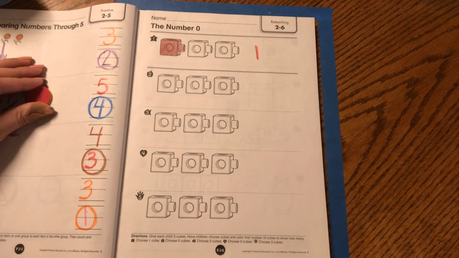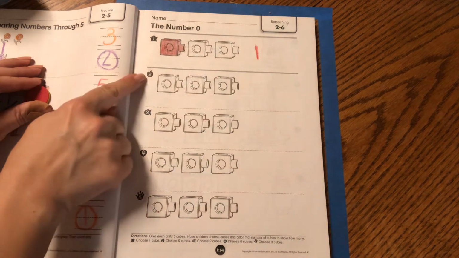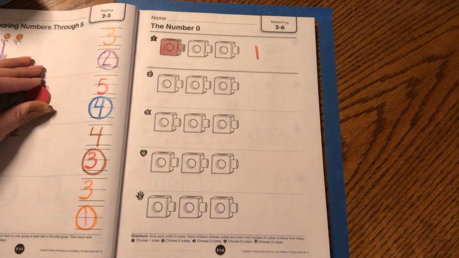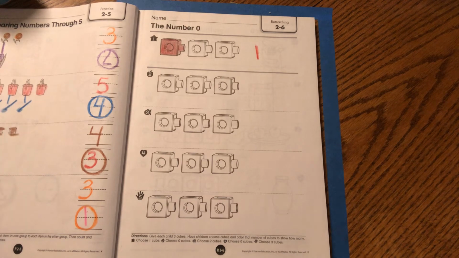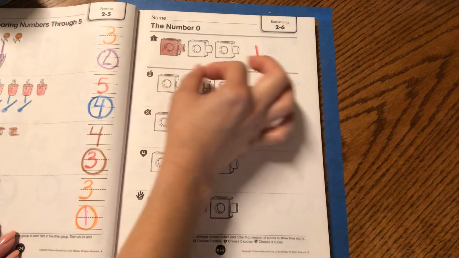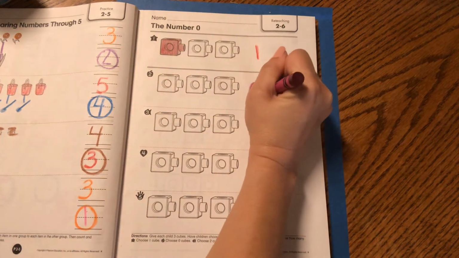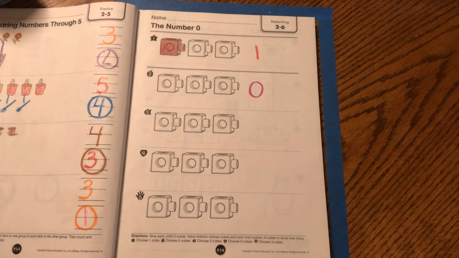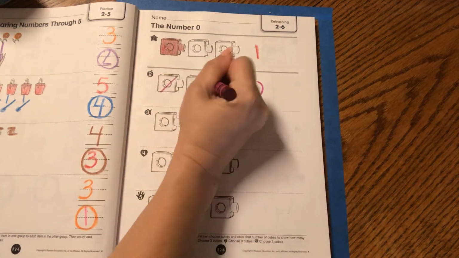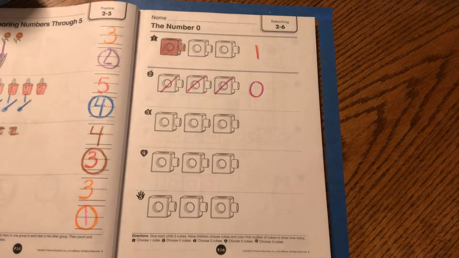Excellent. Now, for number 2, right here, little apple 2, we're going to choose 0 dots to cover the cubes. Now, I have 1, 2, 3 cubes here, but if I don't put any dots to cover the cubes, then my cubes stay empty, and that means I'm keeping my model with 0 cubes colored in. 0. So if I want to represent 0, I'll just go ahead and cross these cubes out. 0 cubes. Good job, friends.